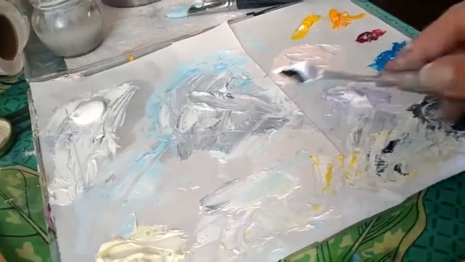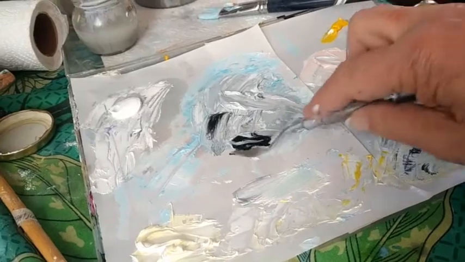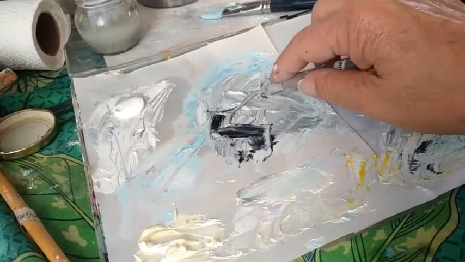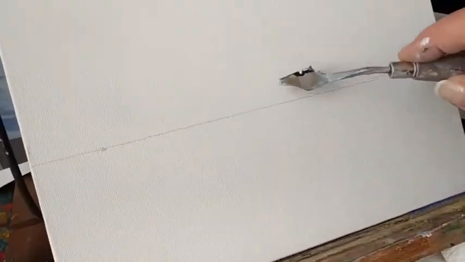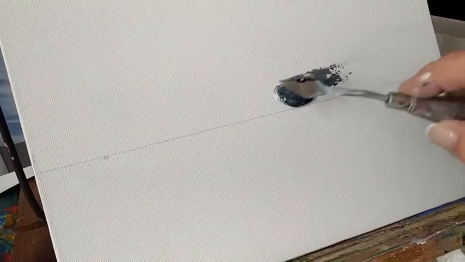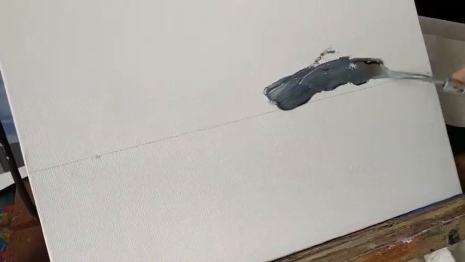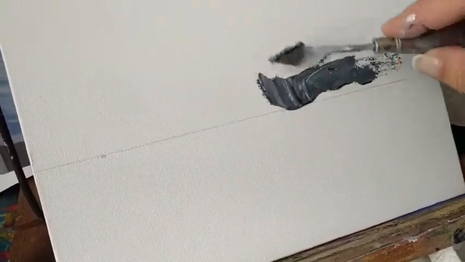So I'm going to use my very dark grey. Made some very dark grey here. See, I don't mix it properly. And I'm starting at the bottom. I'm just putting it down and just smearing it around a little bit.